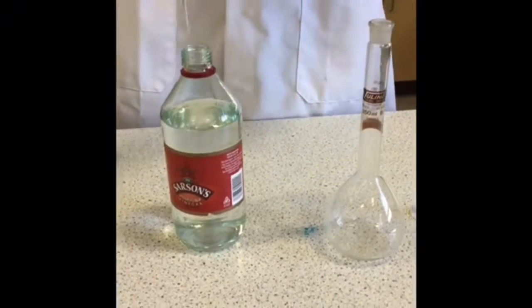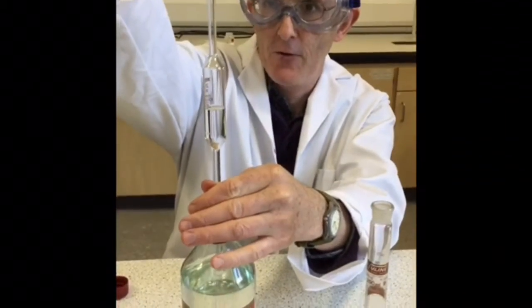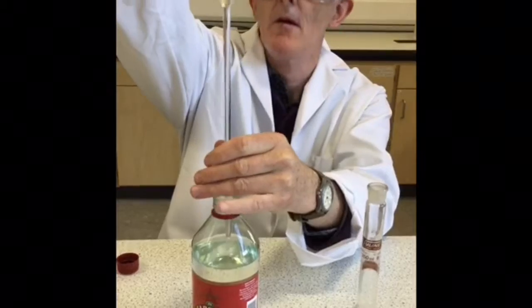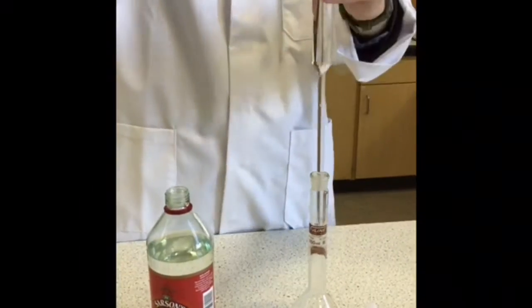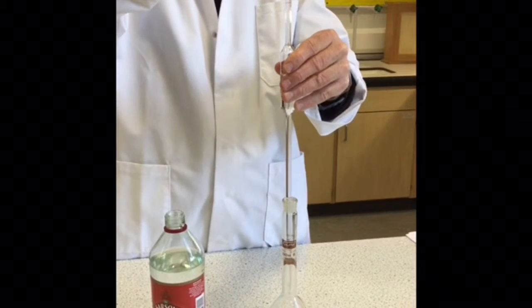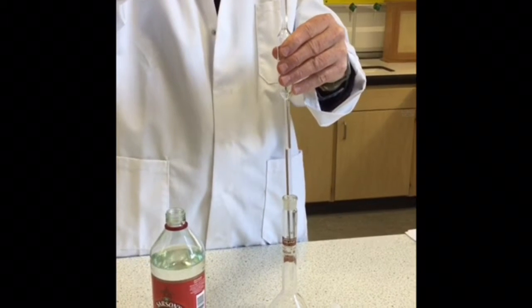So the first thing we're asked to do is take 25 cubic centimetres of our vinegar solution into a prior washed out pipette, transfer it into a 250 cubic centimetre volumetric flask and make it up to the mark. So we're going to be doing our analysis on a diluted sample of our vinegar.